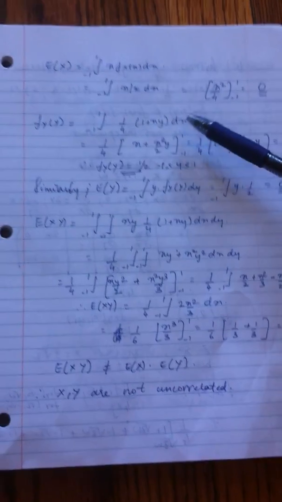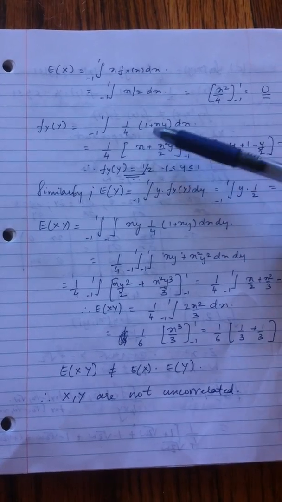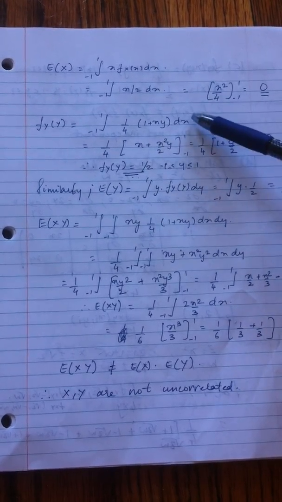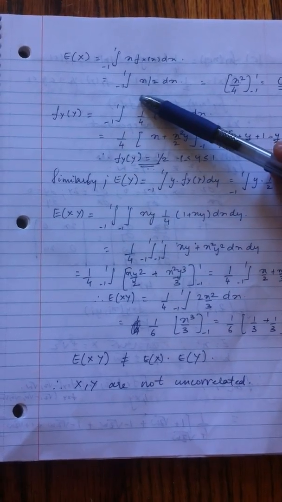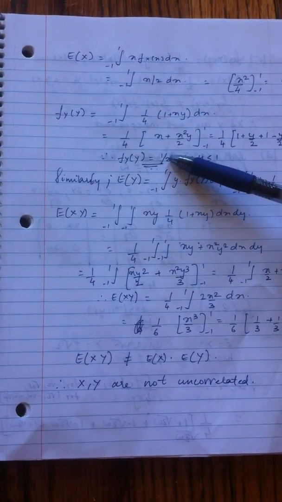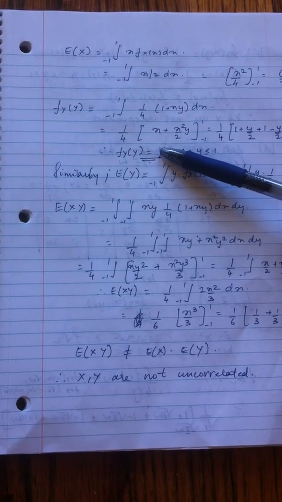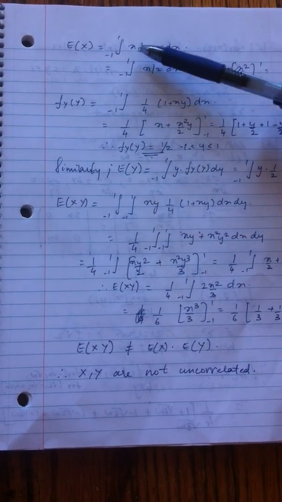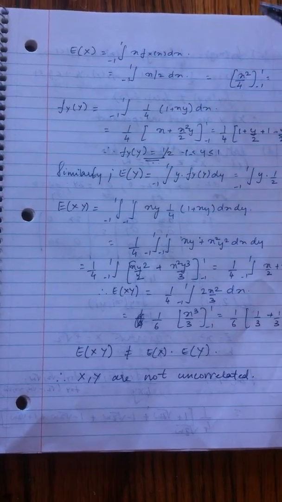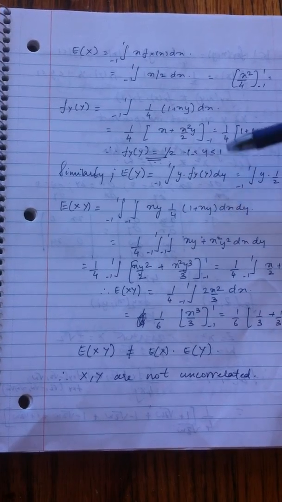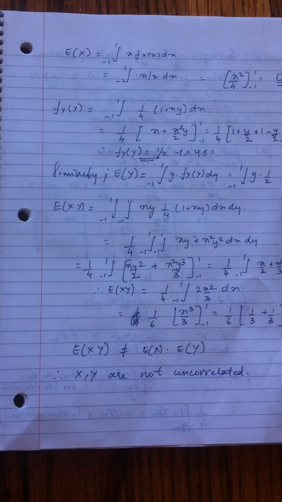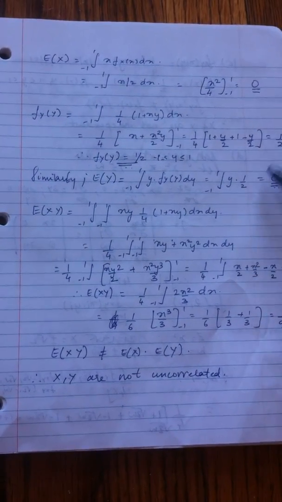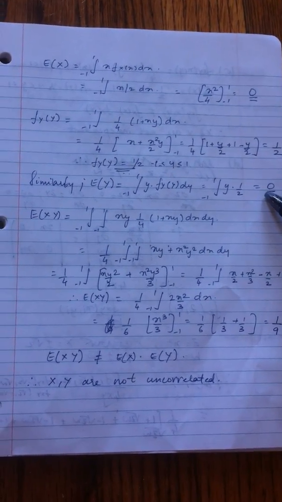Similarly, fY(y) is equal to the integral of 1/4 (1 + xy), and we integrate this with respect to x in the limits -1 to 1, and we get the value as 1/2 again. So for E[Y], calculating it as we did for E[X], that is the integral of y fY(y) dy, with limits for y from -1 to 1, we again get the value 0.